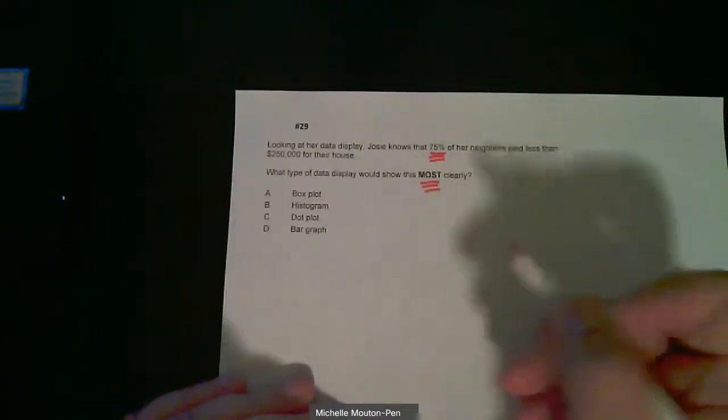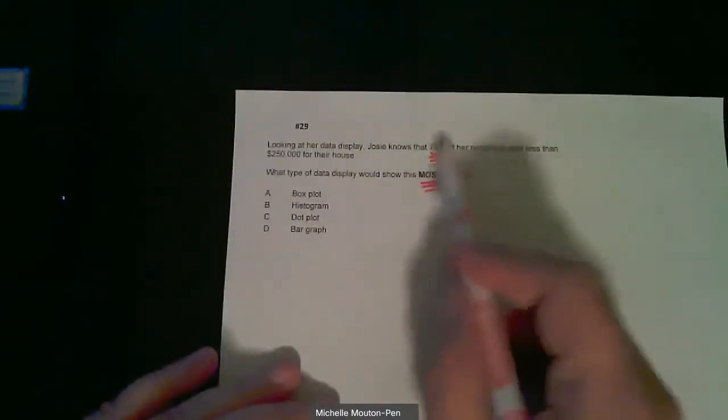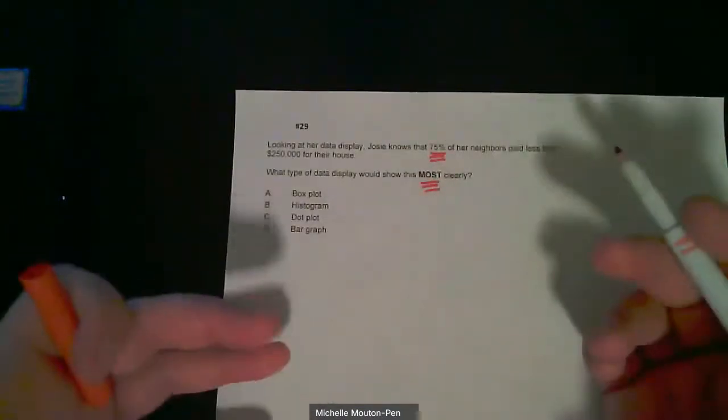Still kind of a little hard to pick out where 75% is. But if you think about when we make our box plots, they divide our data into fourths, which are 25%. So 75% is a multiple of 25%. Therefore, a box plot is going to give us the most accurate data for her to be able to draw that conclusion.